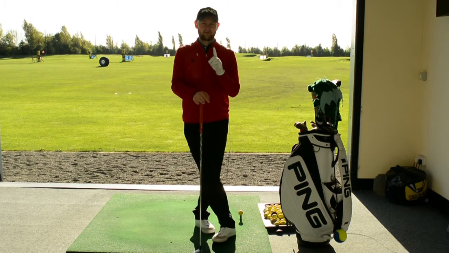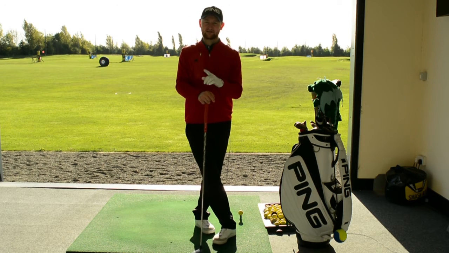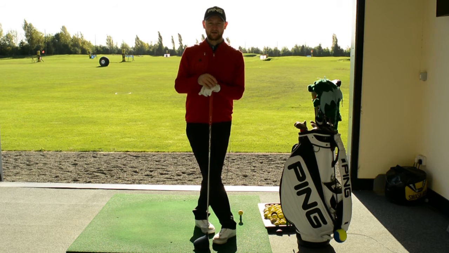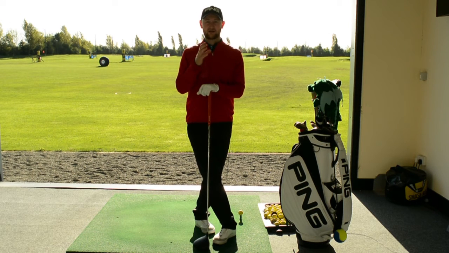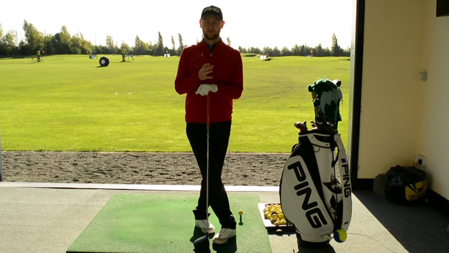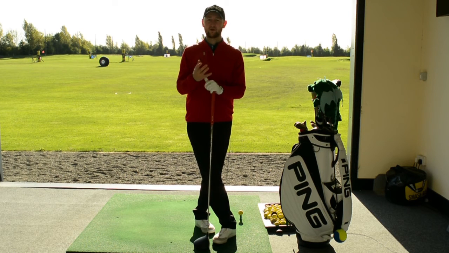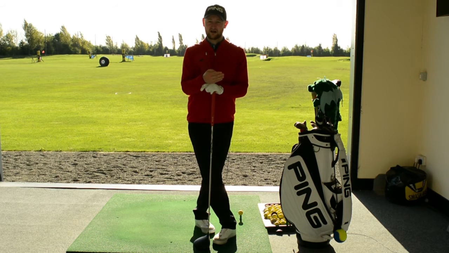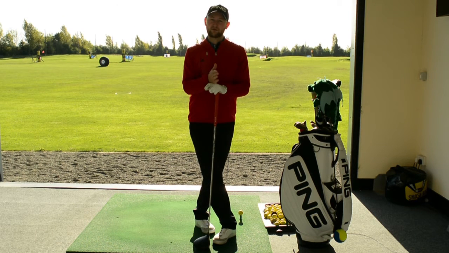There's one main factor that you have to know when you are slicing it. When you hit a slice, your club face is going to be open to the path that the club is travelling in. So what that means is, for instance, if your club was travelling left of the target, your face is going to be pointing right of that.